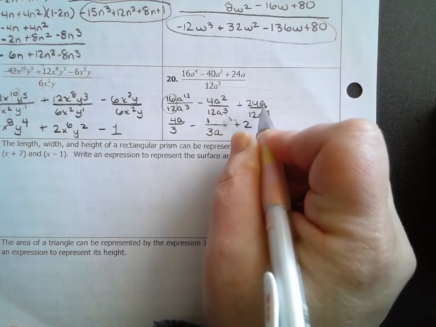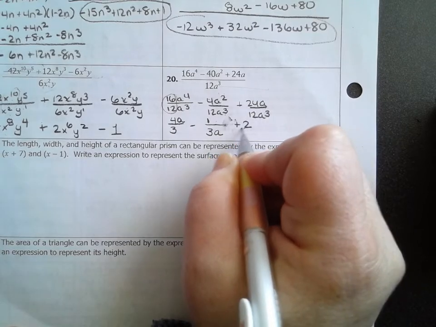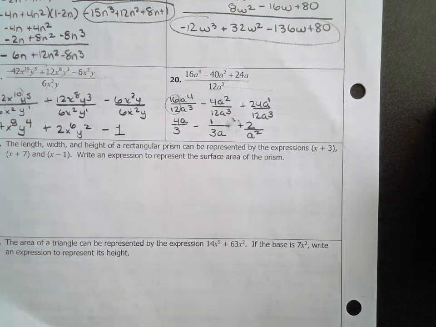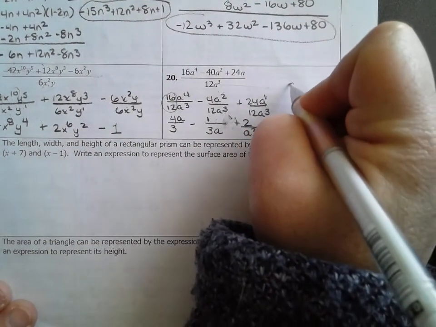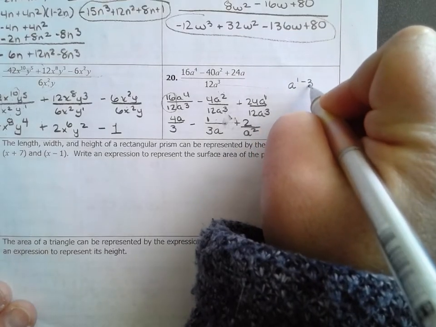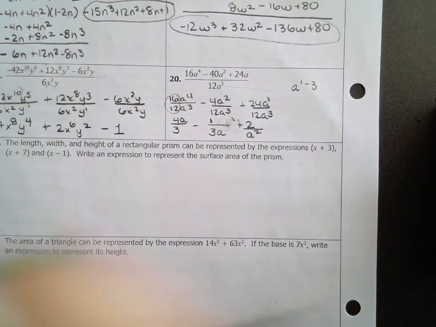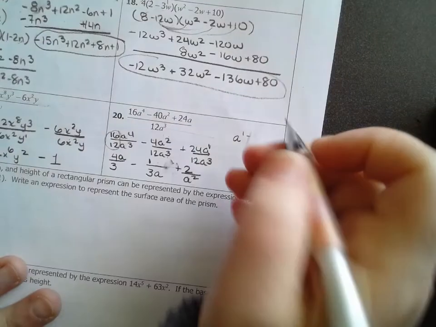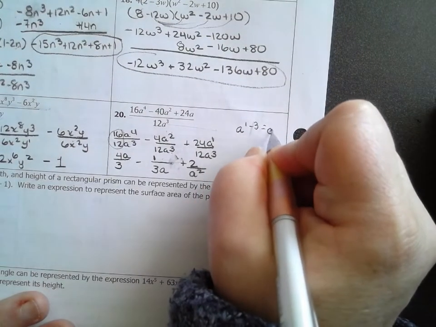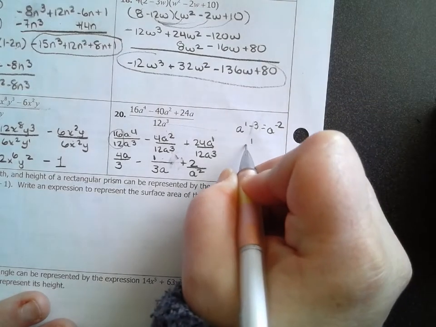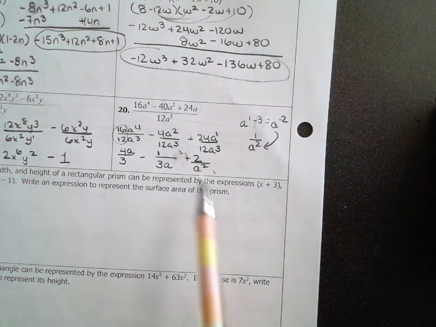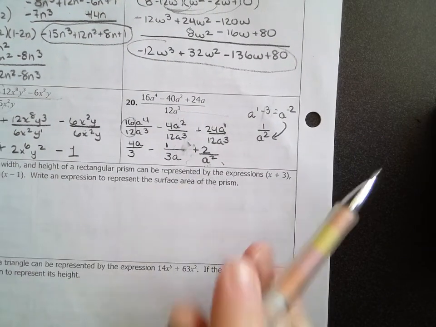And I have a divided by a cubed. So that's a squared, but that's on the bottom. Because what I would do is a to the 1 minus 3, which is a to the negative 2, and that's 1 over a squared, right? So instead of doing that, do this in your head, okay?